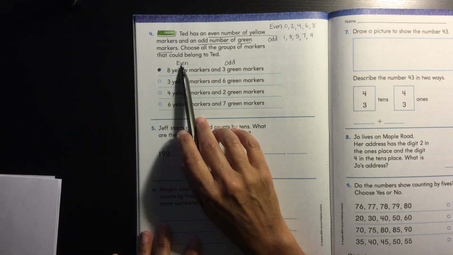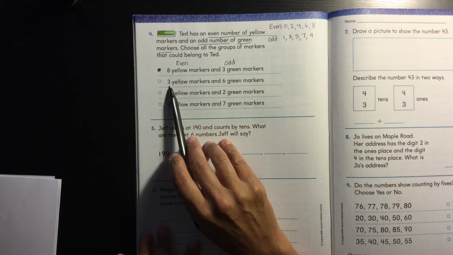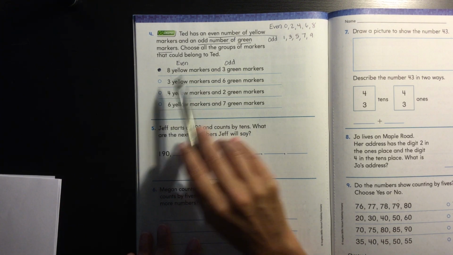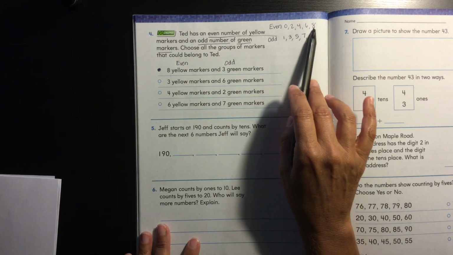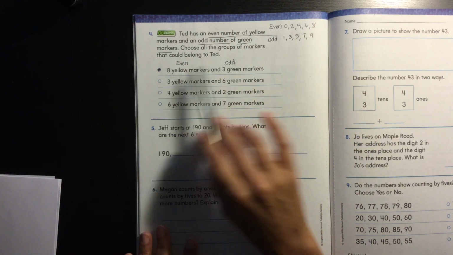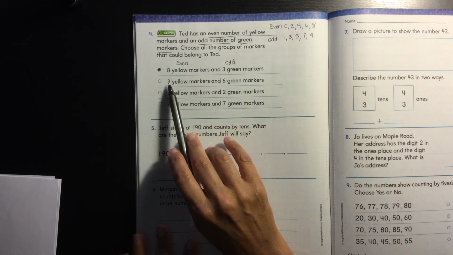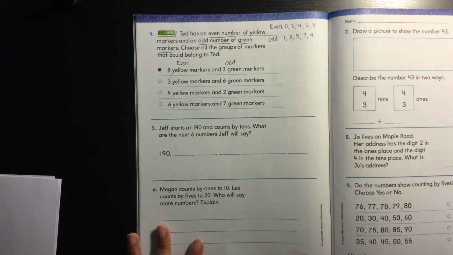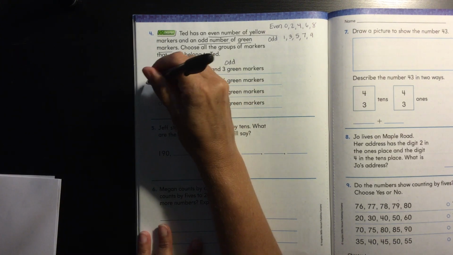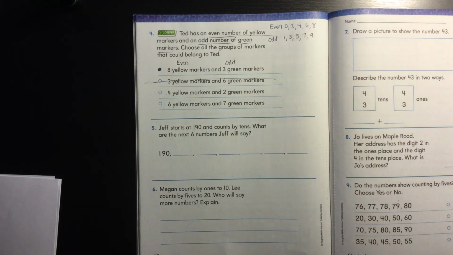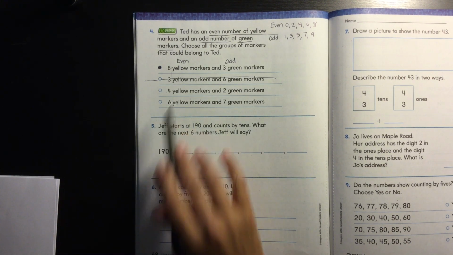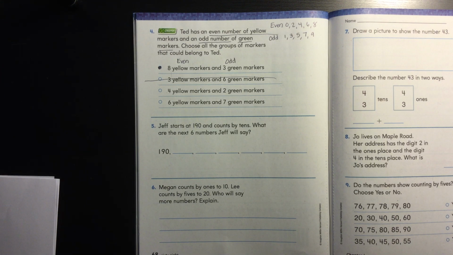So again, the yellow markers need to be an even number. So let's look at 3. Is 3 an even number? No, 3 is an odd number. So there's no way that this could be the group of markers that belongs to Ted. You can either leave it blank or you could just cross it out because that is not an even number. All right. Go ahead and pause the video and do the last 2 on your own.